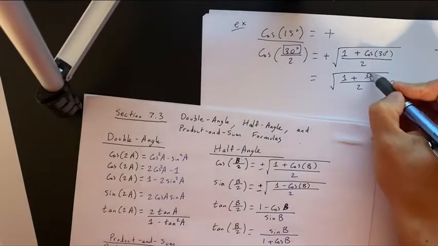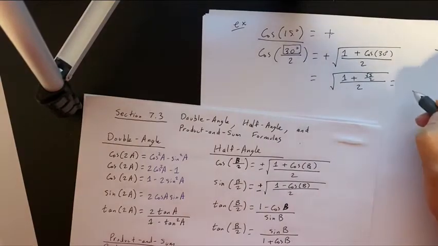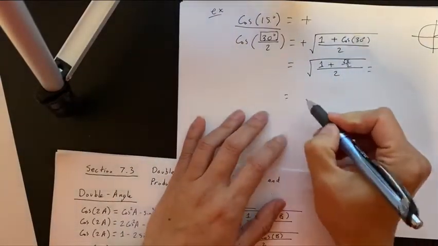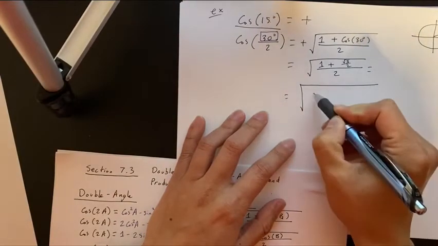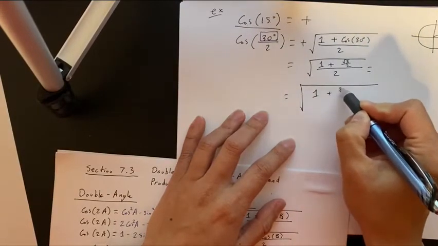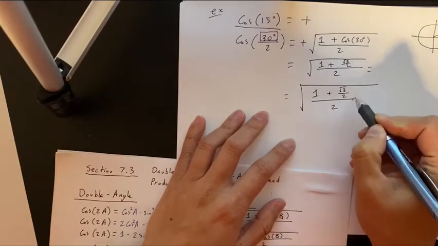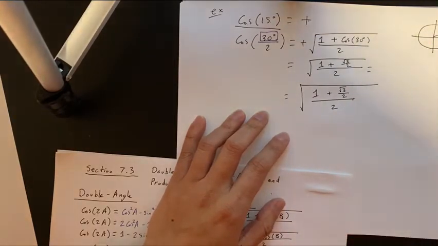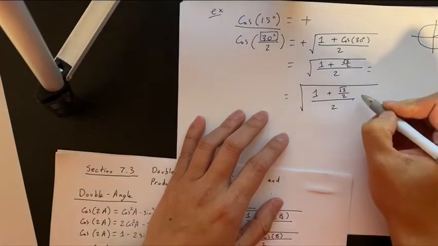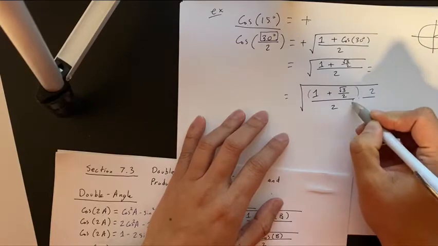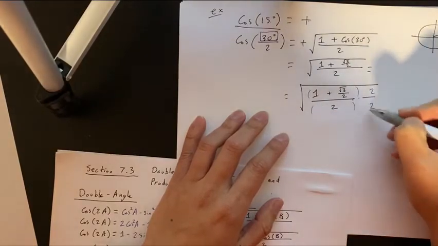You do have to do some cleaning up. So let me just clean this up step by step. It is a complex fraction because you have a big fraction, but you also have a smaller fraction. So what I'm going to do here is multiply the top by 2, multiply the bottom by 2. You can do that, right?